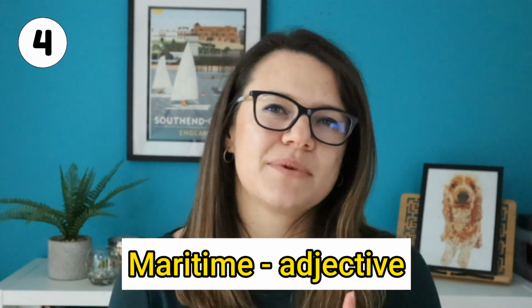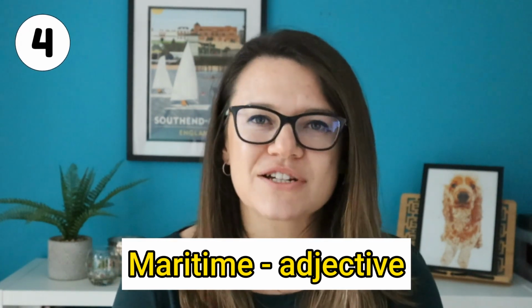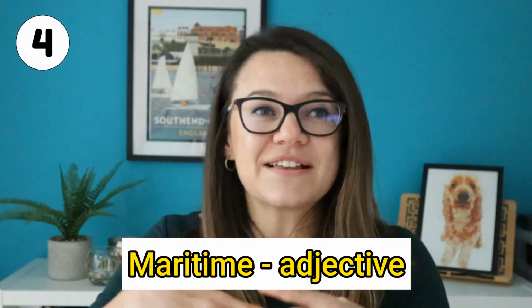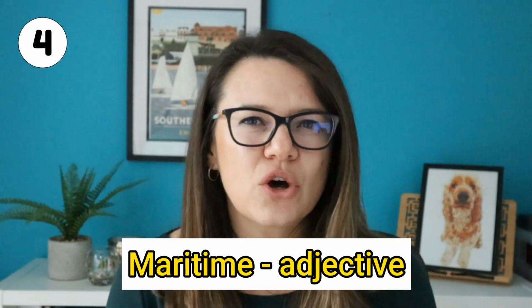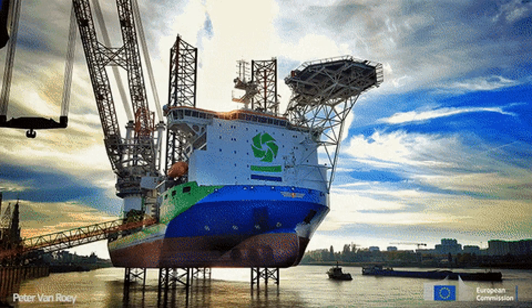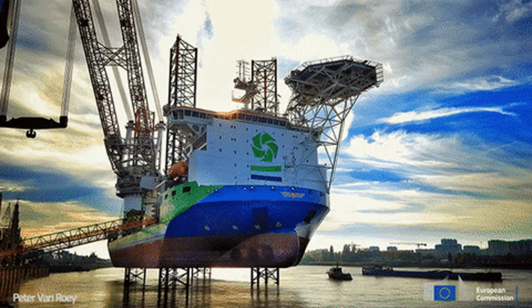Okay, so word number 4 is an adjective, and this word is maritime. So it's very similar in meaning really to the word nautical. It's a bit of a synonym really. And essentially maritime refers to anything that's to do with the sea. And it's often used in a military context as well, or anything that's commercial. So to do with shipping and selling and trading goods and things like that.